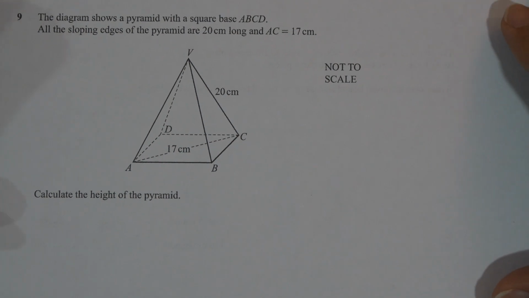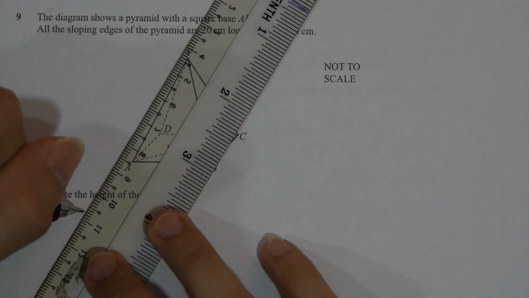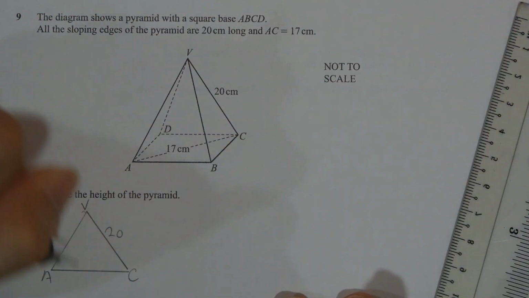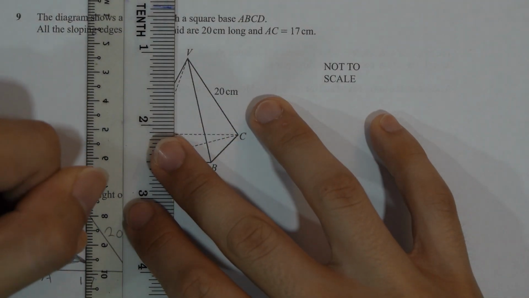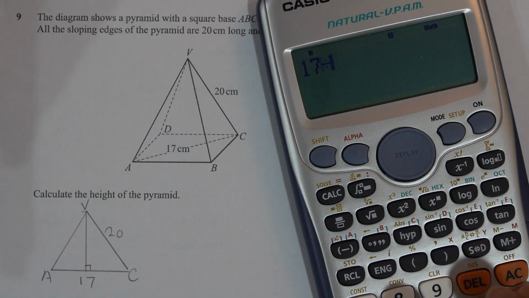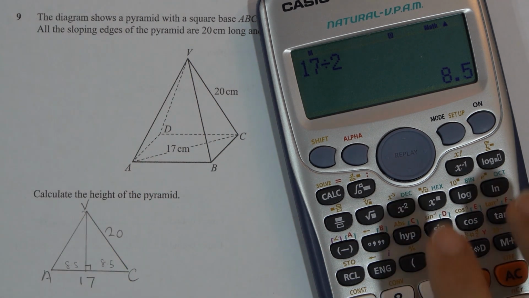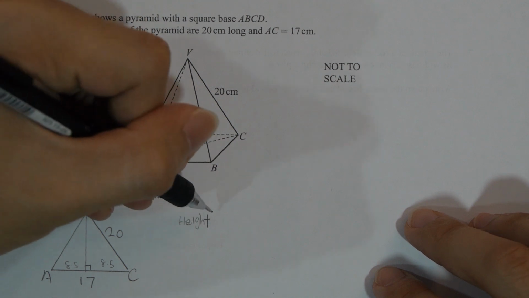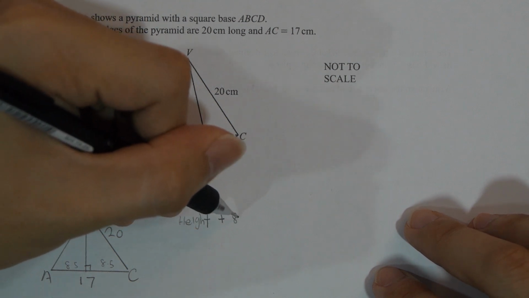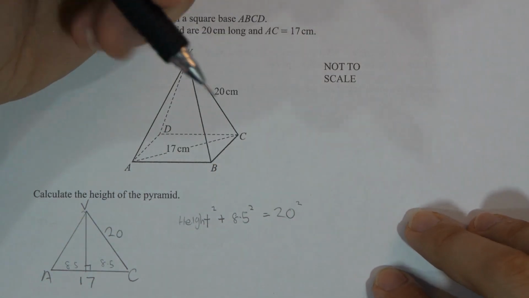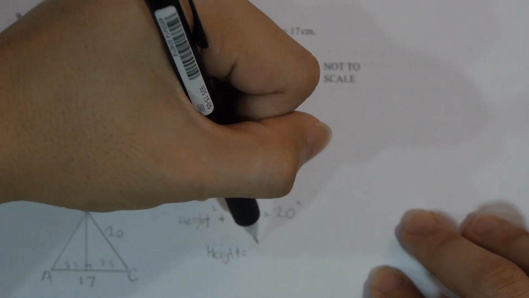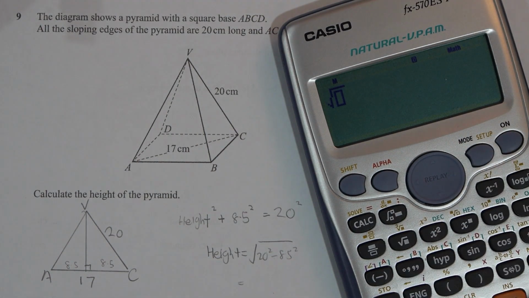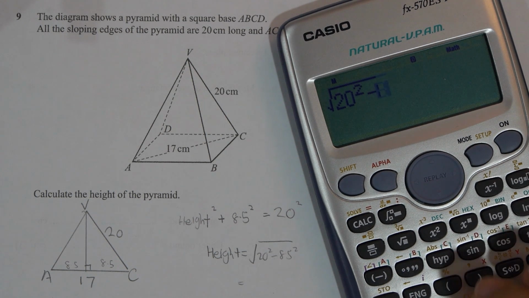As for the next question, usually when I solve this kind of question, I will ask you to draw it out first so that we can clearly see which part we are dealing with. So from the graph that I drew, triangle VAC, the first thing I will add is the height. Okay, so when I put down the height, it simply cuts through AC, so each side will be 8.5. Okay, so with that being said, I will be able to find the height using Pythagoras theorem.